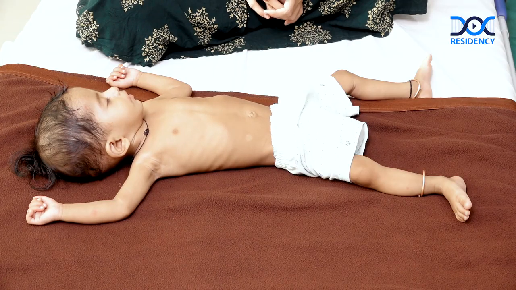What is S4? Cause for S4? Against a stiff ventricle due to atrial systole. So the S4 is always abnormal, but S3 is normally present in the early age group. S4 is normally present in the elderly age group. Okay, so that is the thing.